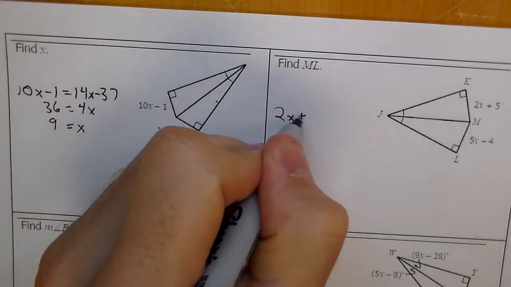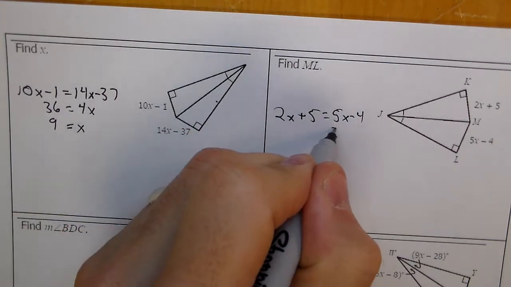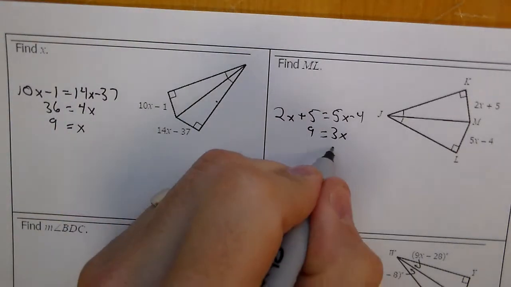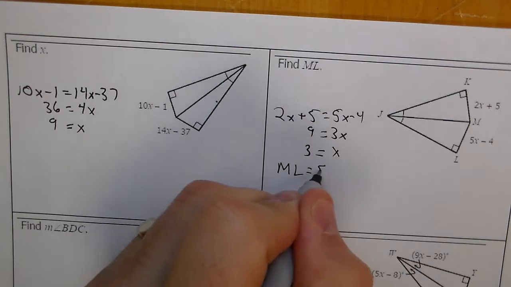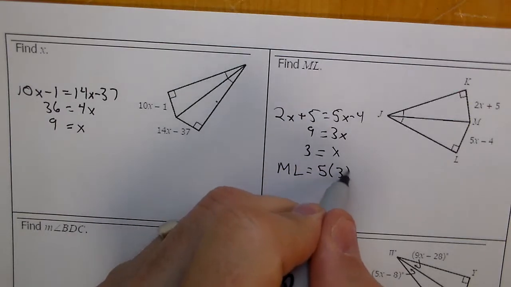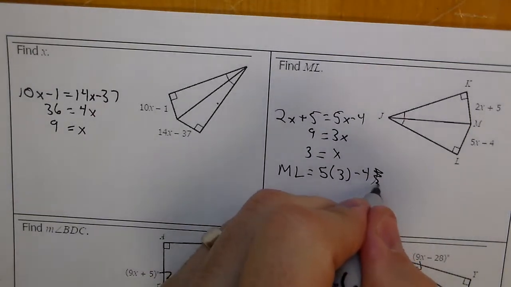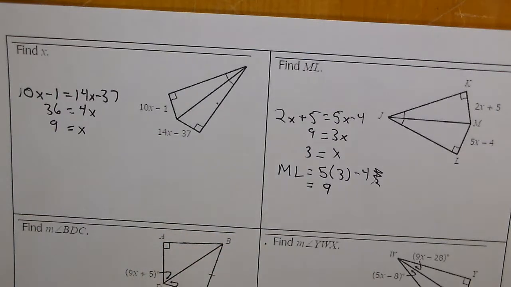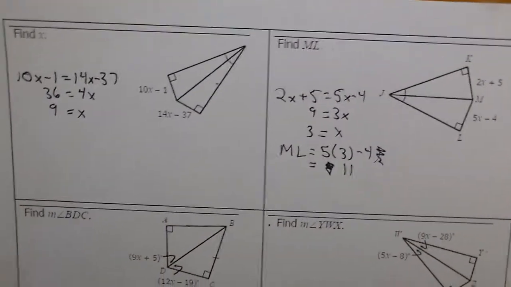Next one, I need to solve for ML. I'm going to say 2x plus 5 equals 5x minus 4. We're going to subtract 2x from both sides. We get 3x. I'm going to add the 4. I get 9. So x equals 3. Now ML, we're going to substitute into 5x minus 4. So that's 5 times 3 minus 4. 15 minus 4 gives us 9. No, it doesn't. It gives us 11.